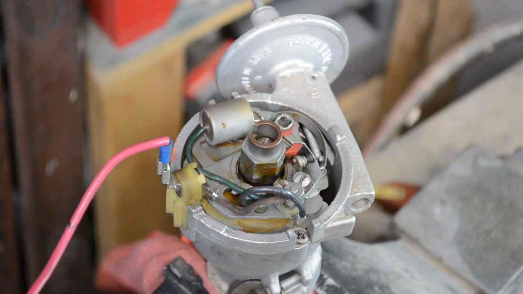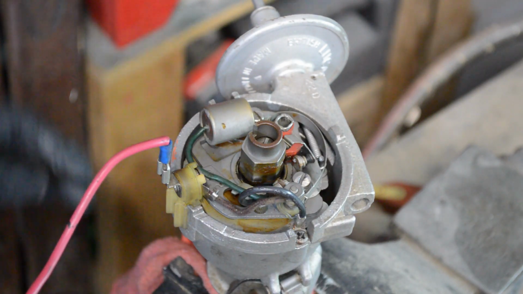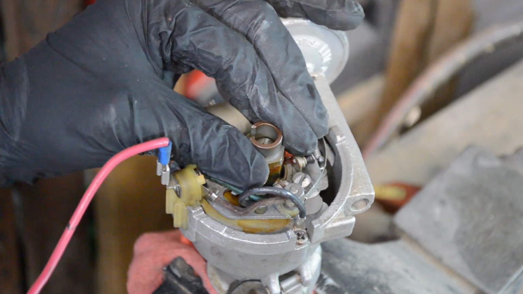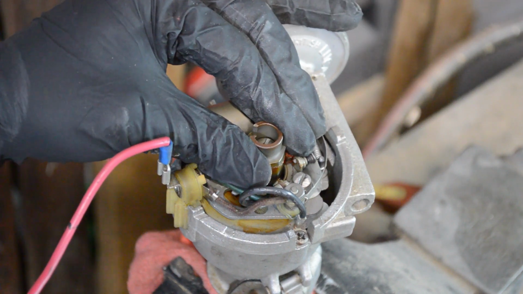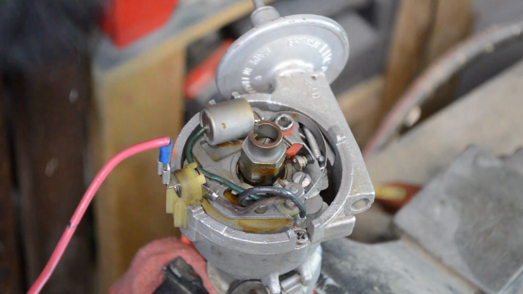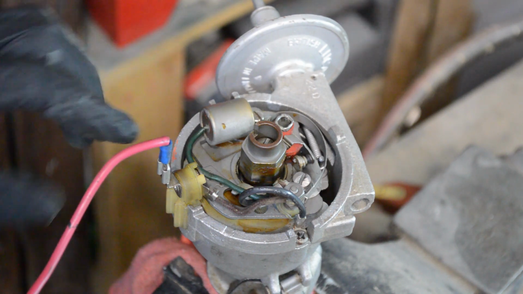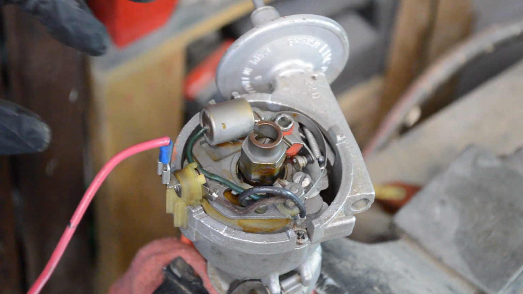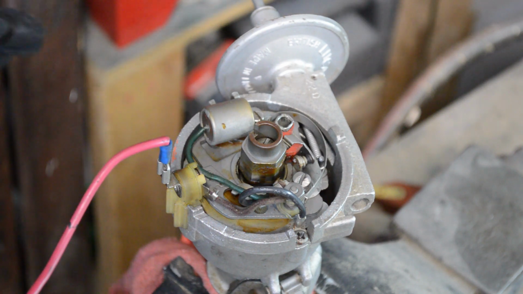And those weights, as they spin up, and that's based solely on RPM, are going to cause the shaft itself to twist. And it's going to advance, again, you're going to advance the timing as the RPMs change. So it's very important to make sure that all of the weights and everything on the inside are not frozen, that they're not stuck, and then do your maintenance. If you're not going to oil your distributor from time to time, you're going to have problems down the line.